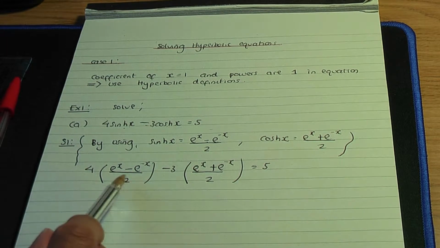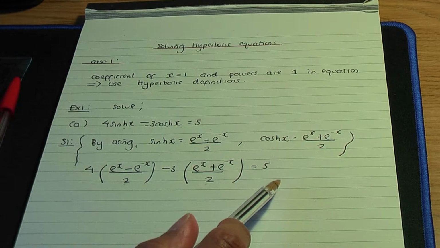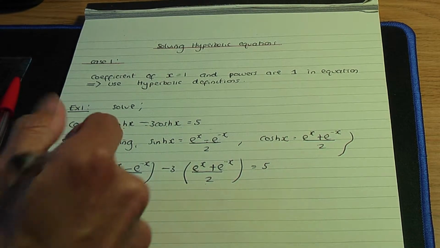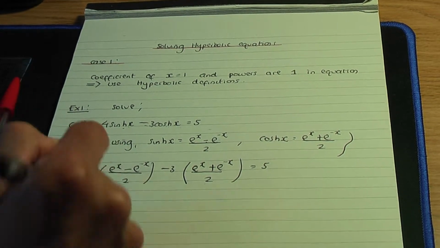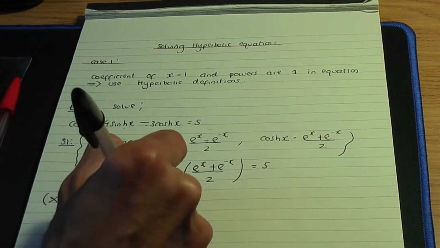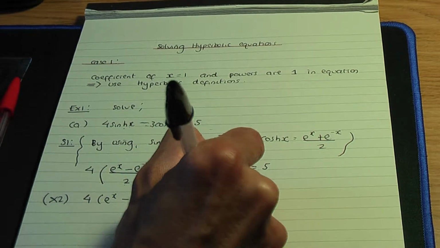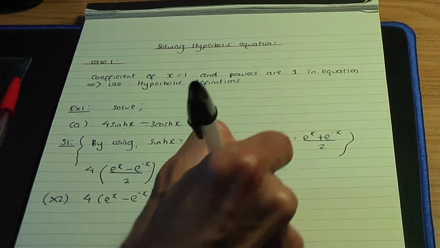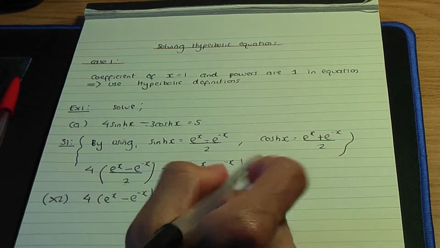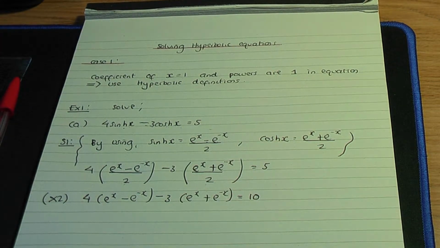Now I'm going to get rid of this 2 in the denominator by multiplying throughout by 2. So if I multiply throughout by 2, I'm going to have 4 times e to the x minus e to the minus x, minus 3 times e to the x plus e to the minus x, is equal to 5 times 2 on the right, that is 10.